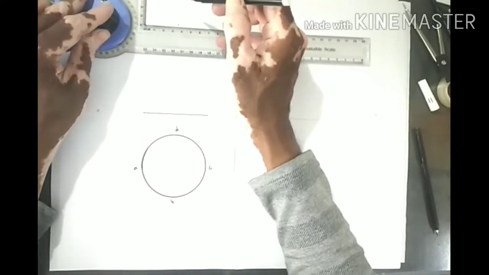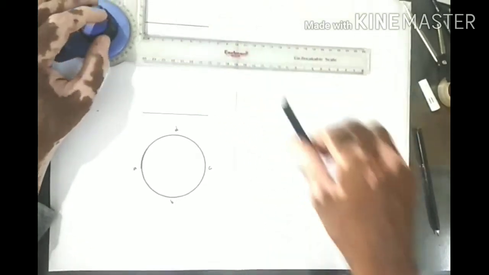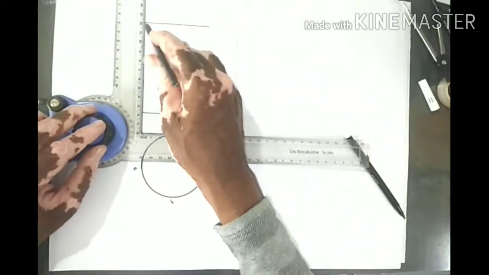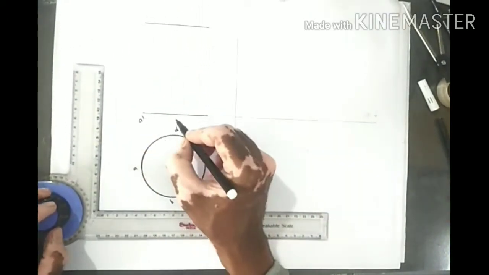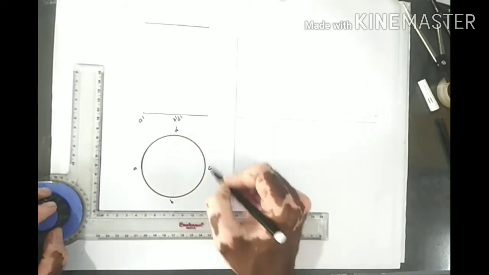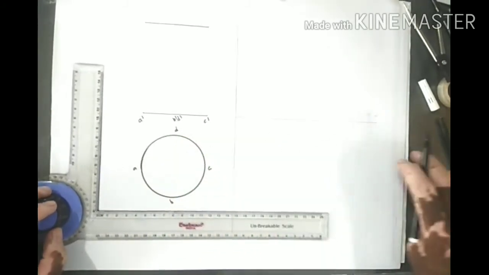So this is the vertical cylinder. This will be A dash, this will be B dash, D dash, and this will be C dash.